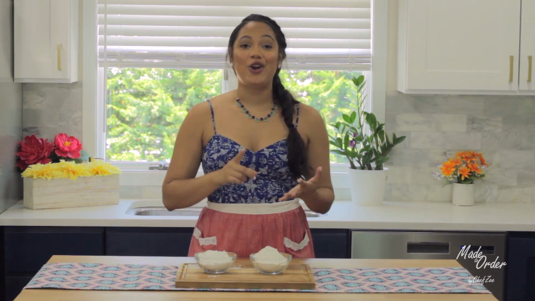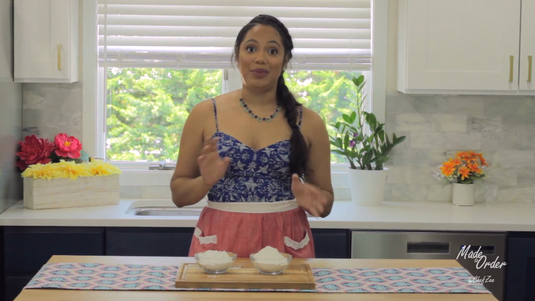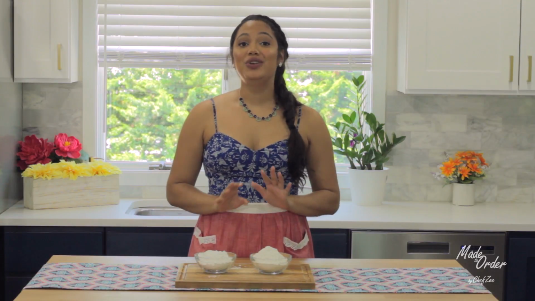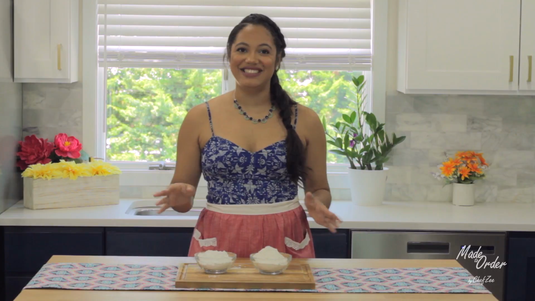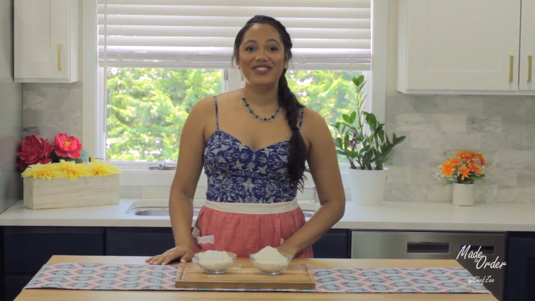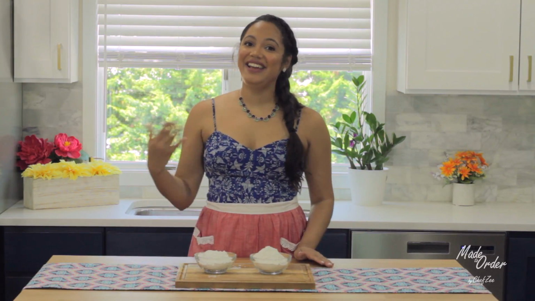Now, like I said before, I personally prefer to use cake flour for the majority of my recipes, but if I'm making bread or muffins, I actually prefer to use all-purpose flour, and I'll definitely specify. But nonetheless, you can always use one or the other, and they're gonna come out pretty delicious. So there you guys have it, the differences between all-purpose flour and cake flour.